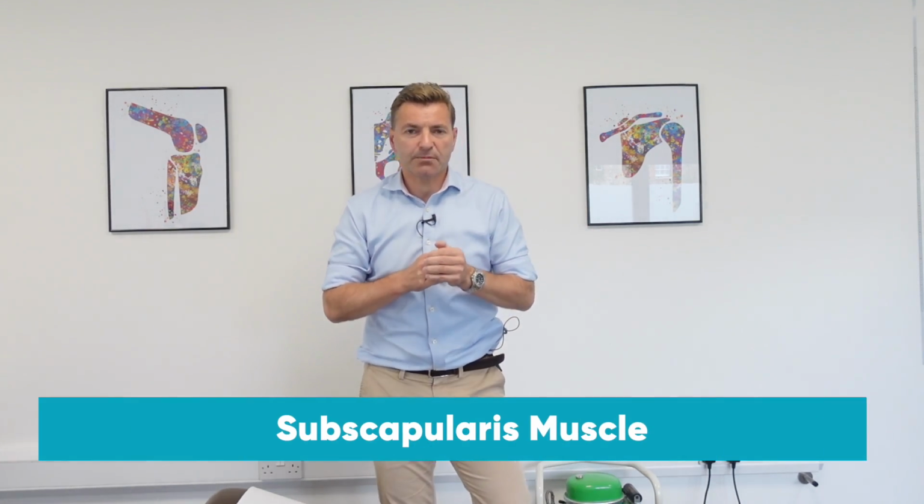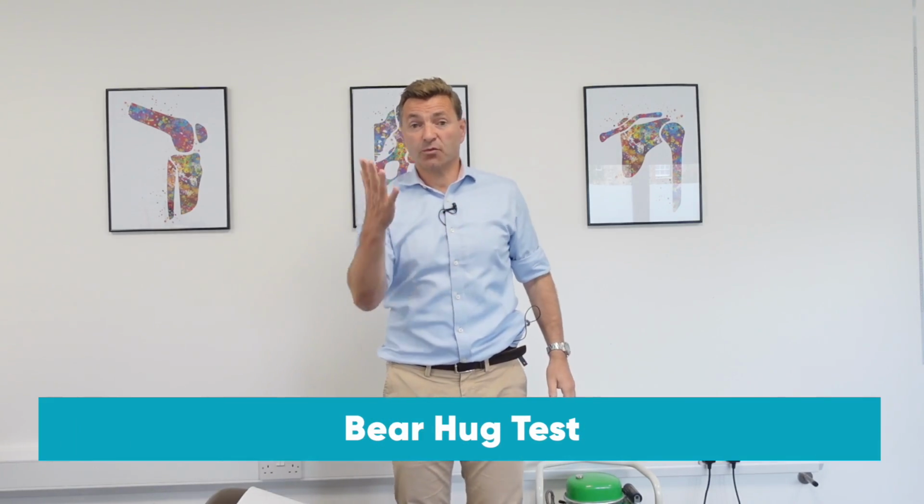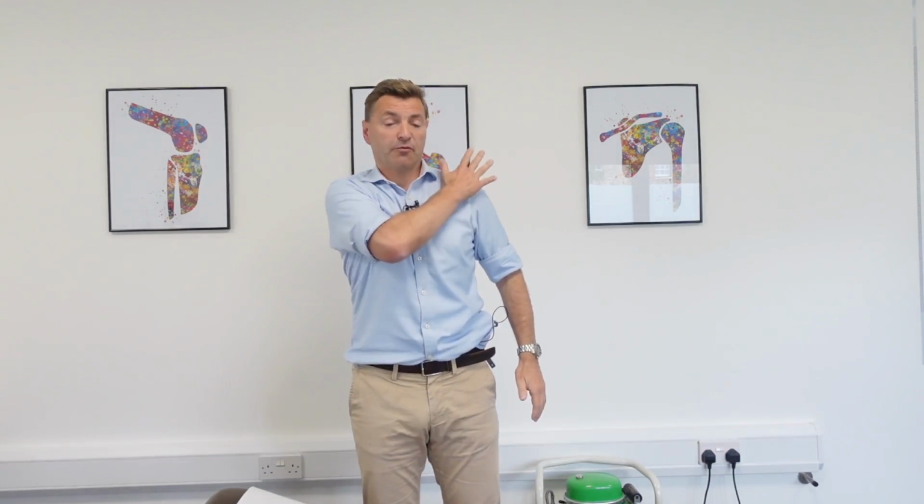The third muscle we need to test is called the subscapularis muscle, and we use a test called the bear hug test. So again, my right arm is the affected one. I'm placing my right hand on top of my left shoulder, and all I do now is push down with my hand on my shoulder, to see if this causes a pain in my right shoulder.